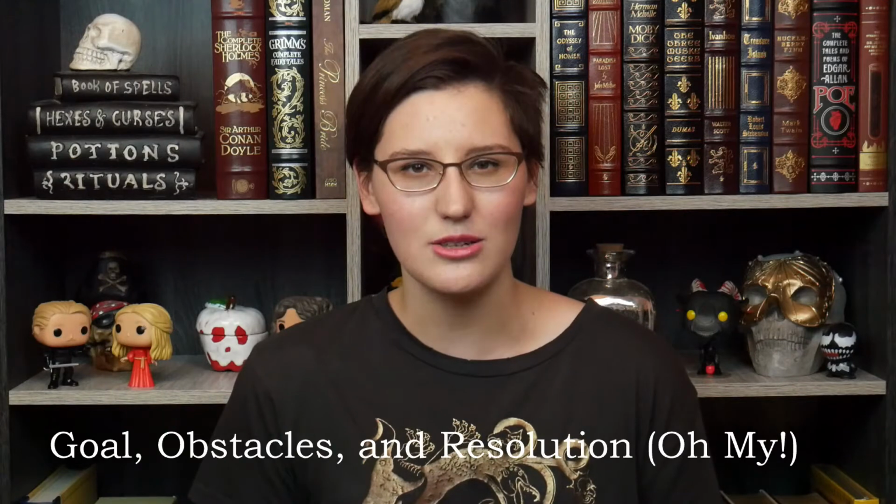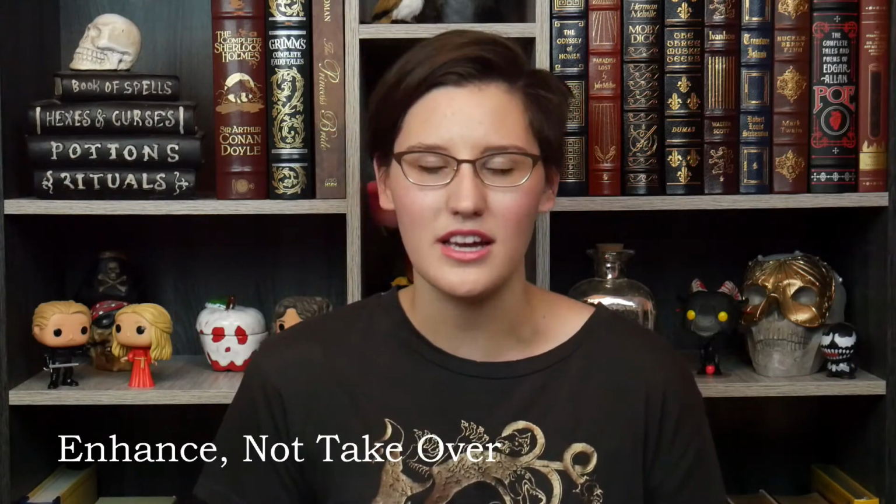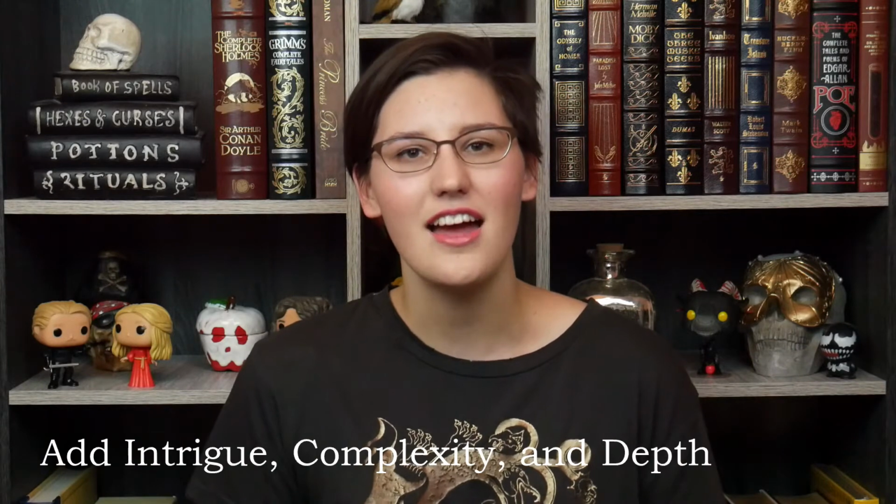Now that we've discussed why subplots are important, we're going to talk about what they should do. I know I said it earlier, but it is really important to repeat that, like a main plot, a character with a subplot has to have a goal, obstacles, and resolution within that subplot. They also should enhance the main story and not compete with it, as it would draw too much attention away from it. Subplots should add intrigue, complexity, and depth to the world and its characters for the story that you've attached it to, while also driving forward the main plot.